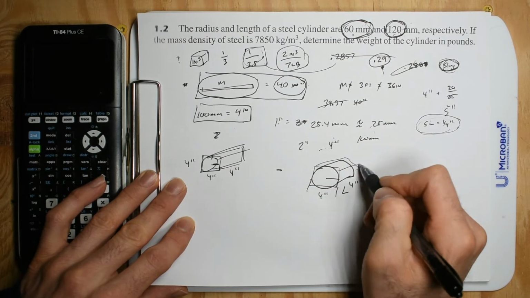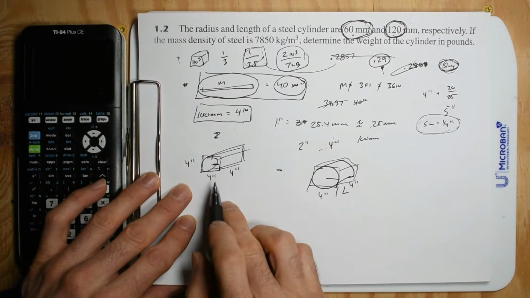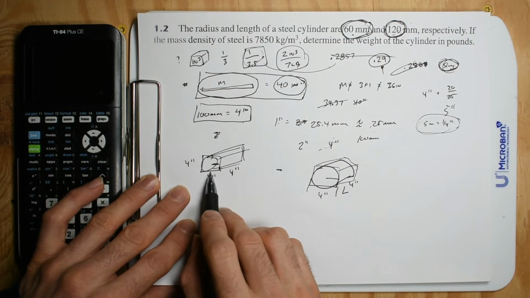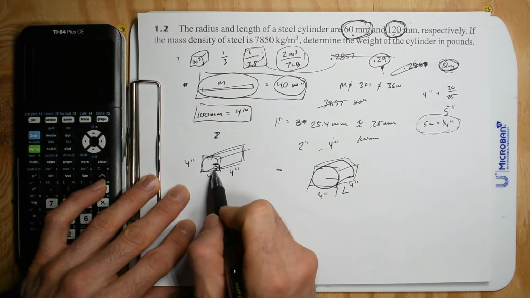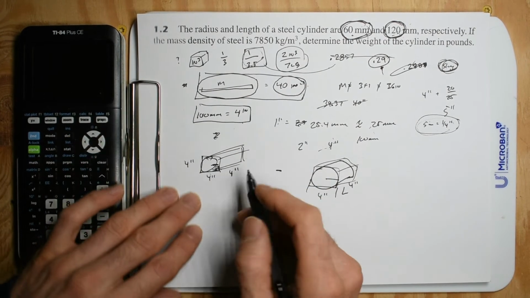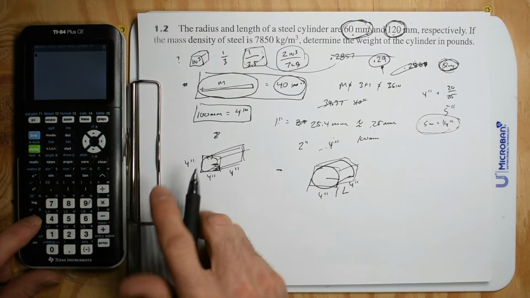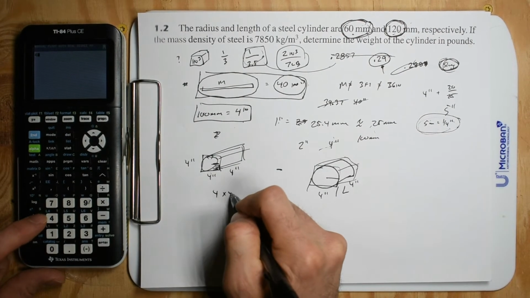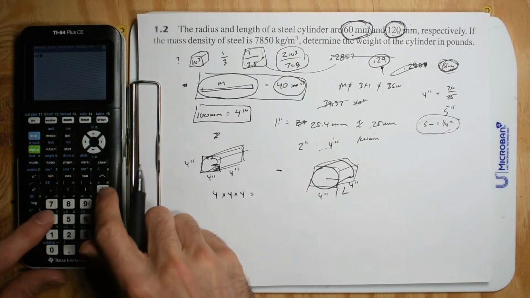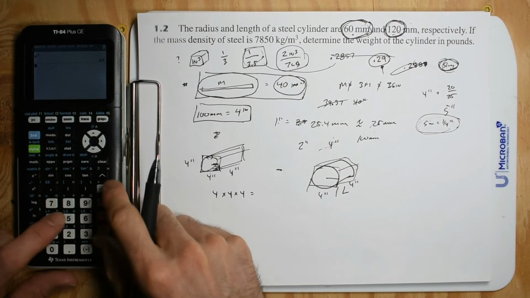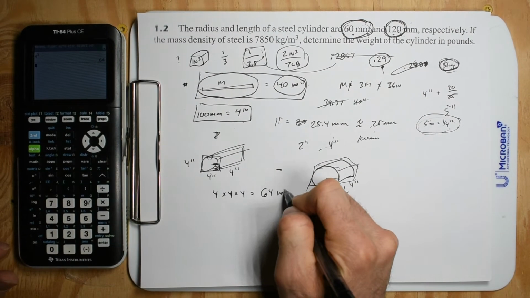So now we just want to know the weight of it. We're turning it into a square, but the values are a little bit lower. So we're just going to say 4 times 4 times 4, 4 cubed, that gives us 64 cubic inches.